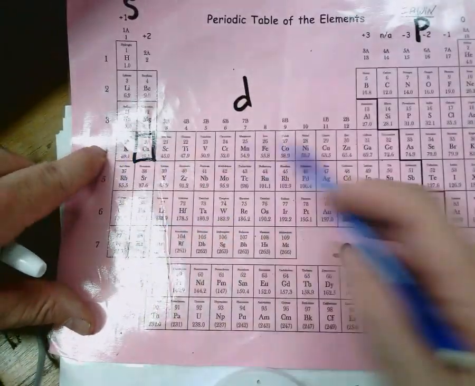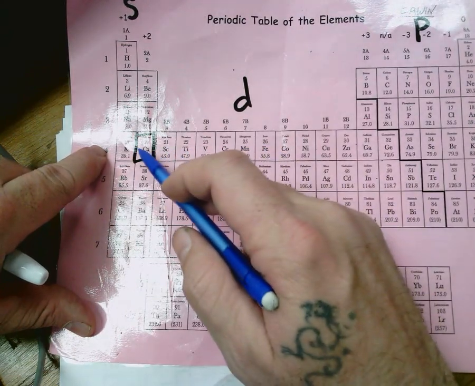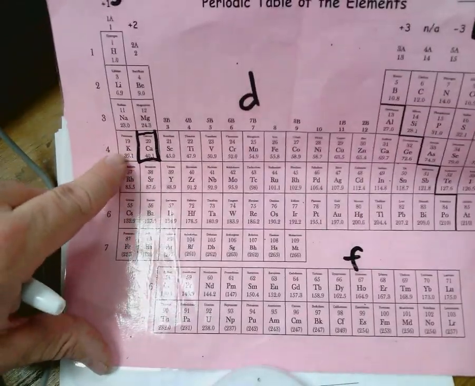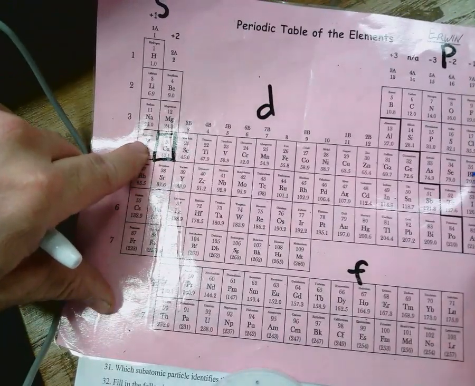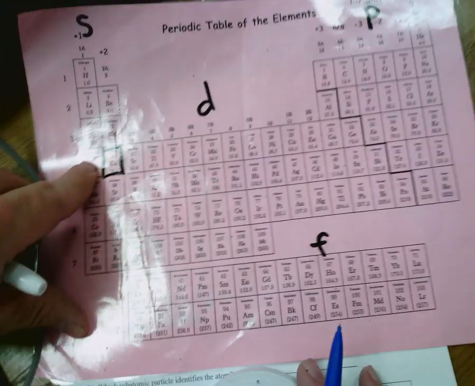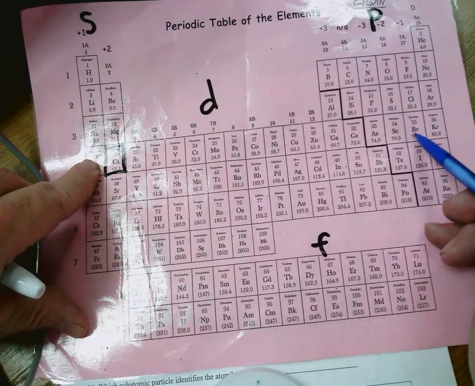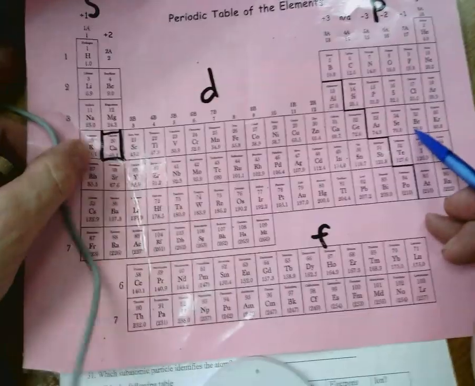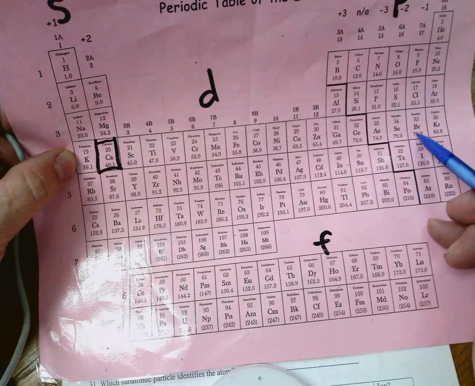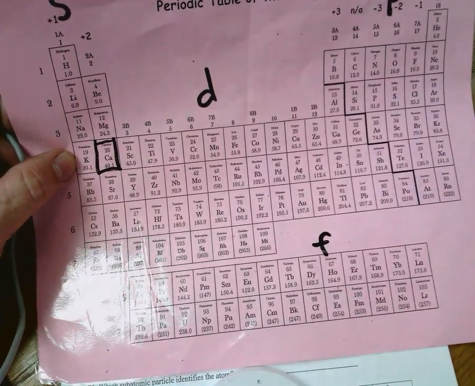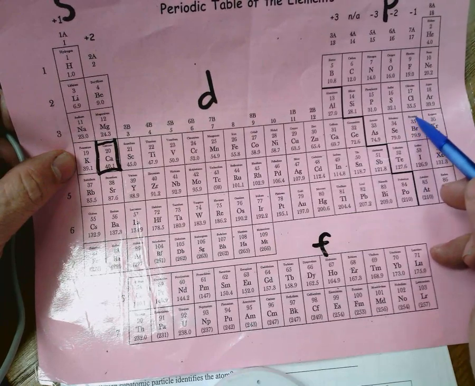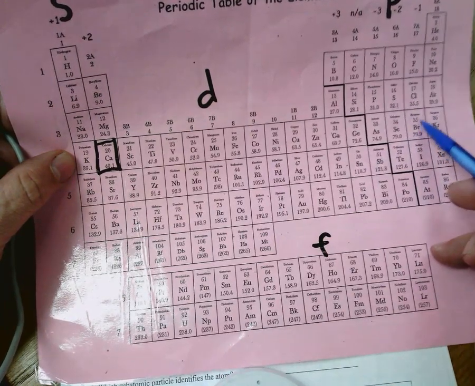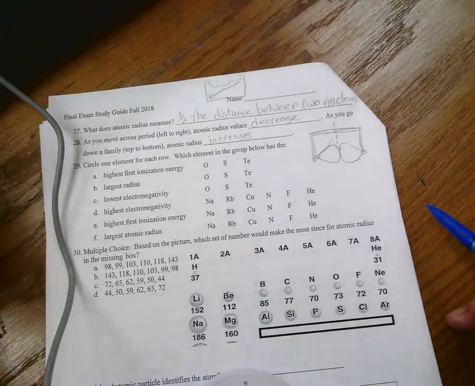Everything on this row has 4 shells. Everything from potassium all the way over has 4 shells. But bromine has 35 protons, whereas potassium only has 19. 35 protons are pulling those shells in tighter. When they pull them in tight and close, what do you get? You get a smaller atom. So as we go from left to right, we get a decrease in atomic radius.